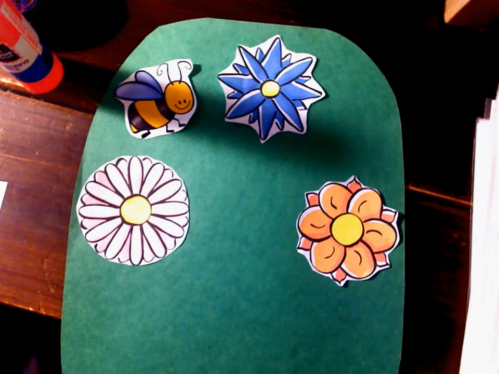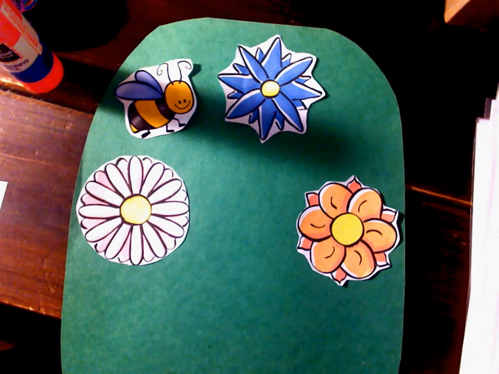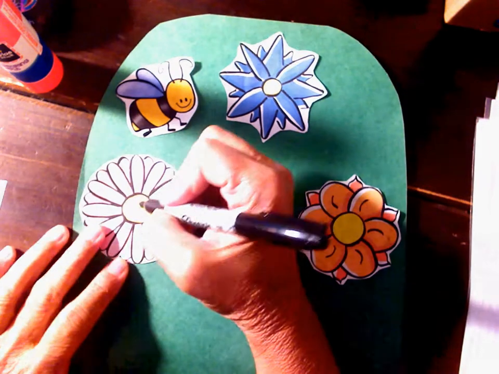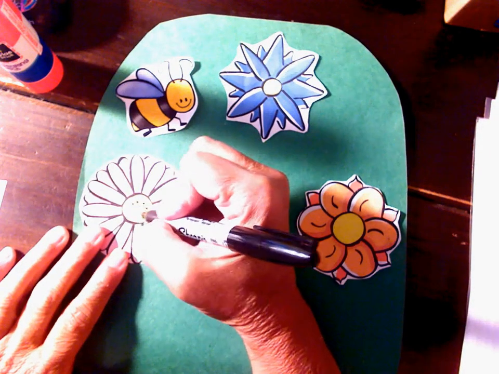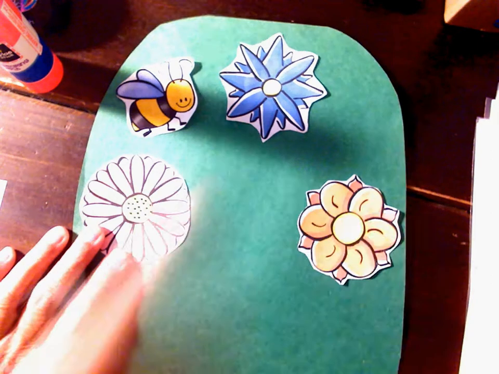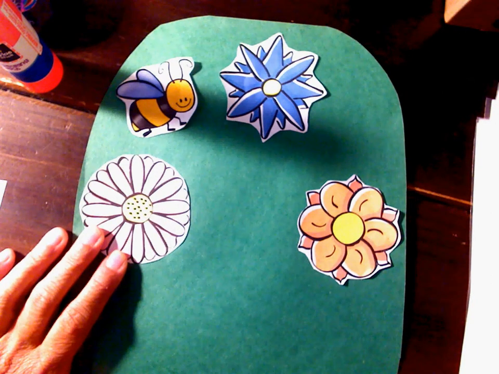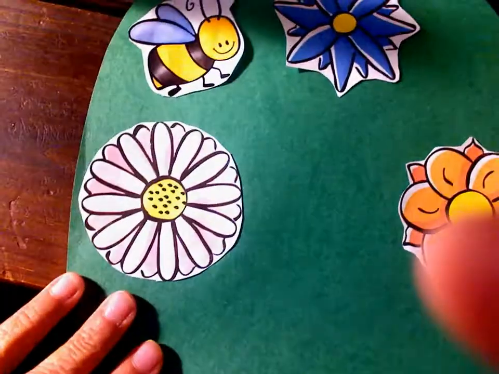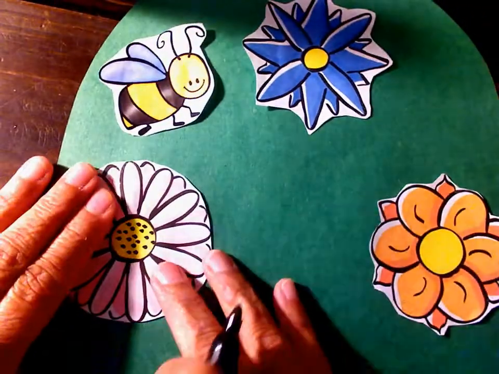Now, what you're going to do is take either a crayon or a marker or even your pencil, and we're going to draw little dots right here, and this is going to be our pollen in this flower. So all I did was do dots to show the pollen in this flower.